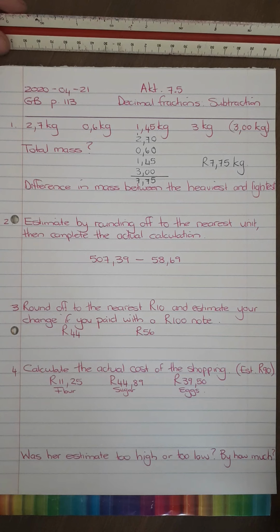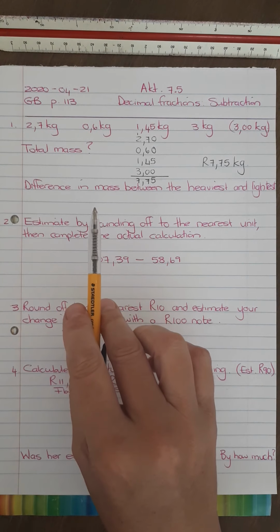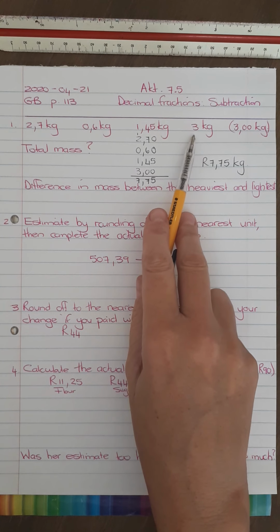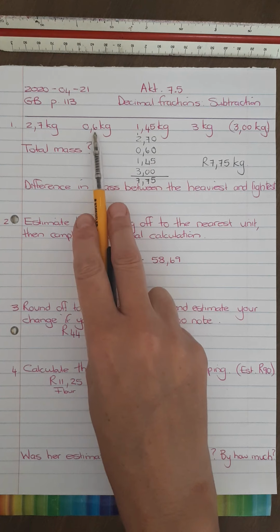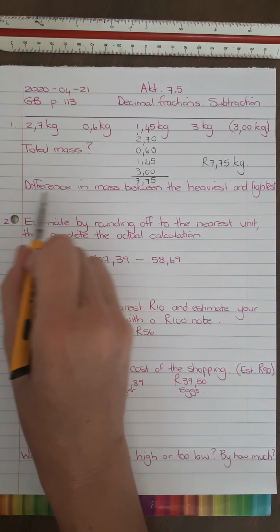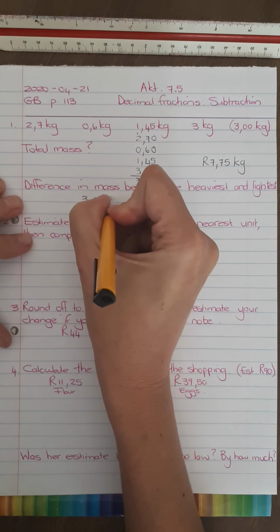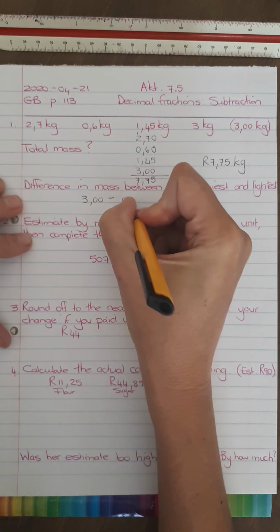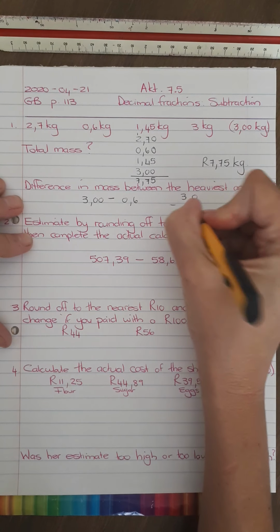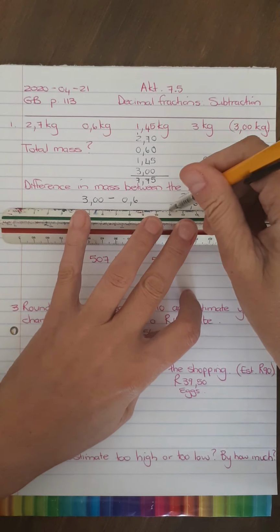Okay, now the next question that they asked, they said, what is the difference in mass between the heaviest and the lightest? The heaviest one, 3 kilograms. The lightest one, 0,6. The word difference implies minus. So we are going to say 3,00 minus 0,6. So let's write this down. That's 3,0 minus 0,6. Line up your zeros.